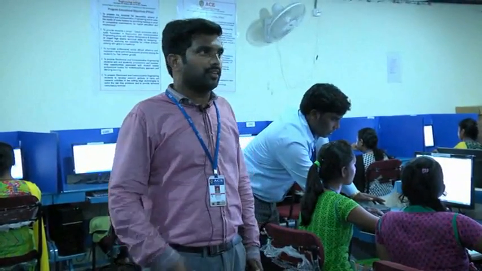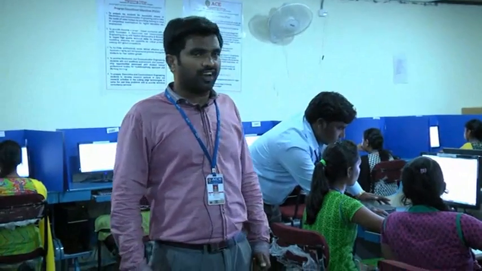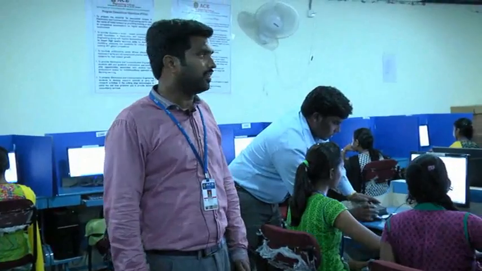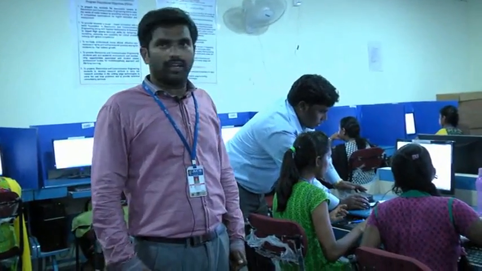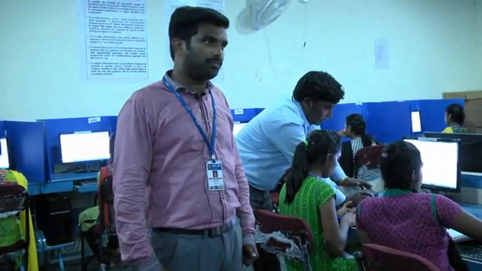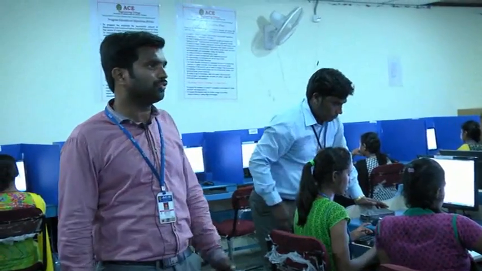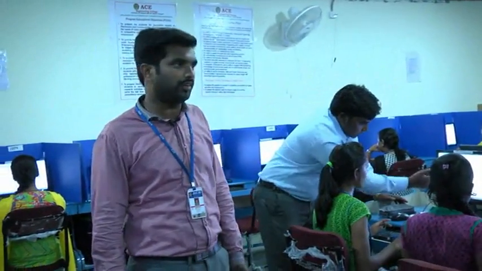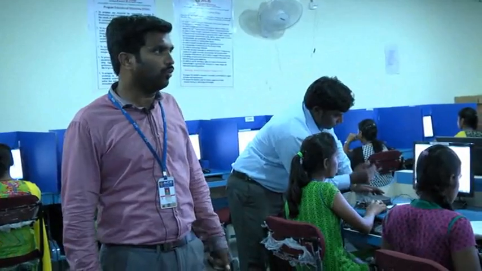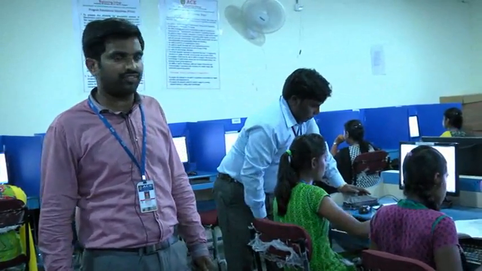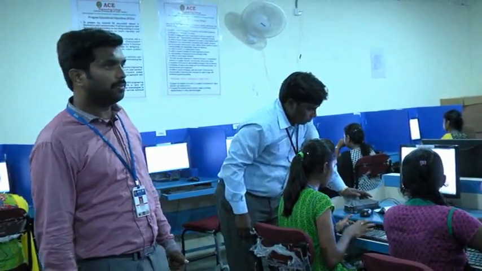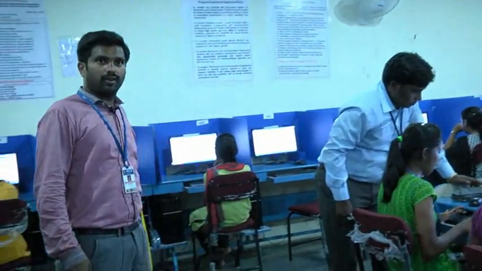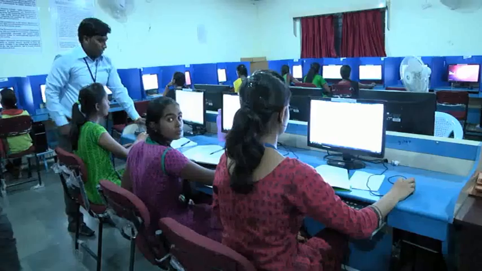When you go to defense organizations like DRDO, RCI, DRDL, they use various signals, and to generate such signals we use MATLAB. The students will learn how to generate them and how to use them in applications like the defense organizations. Please have a quick view of this laboratory.